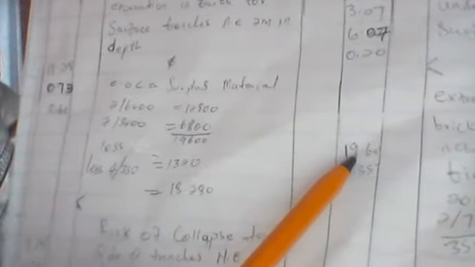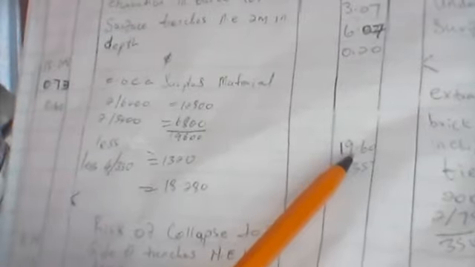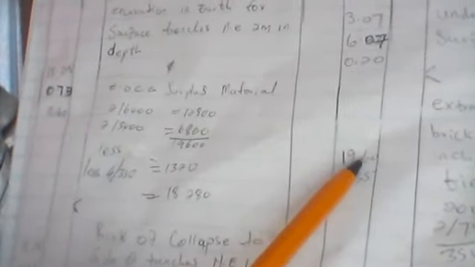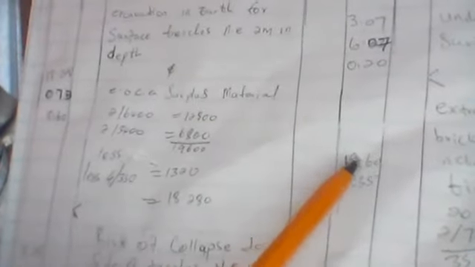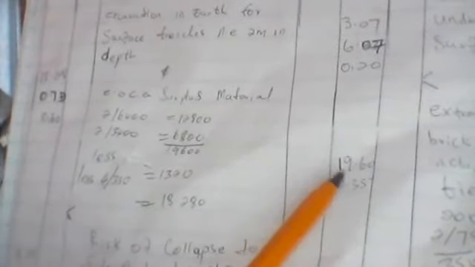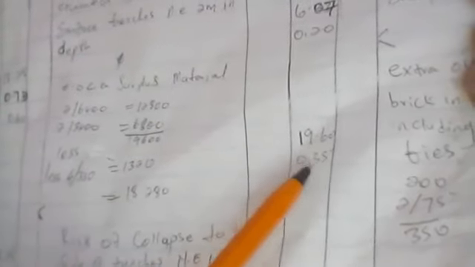Now let's measure. 9,600 is 2 times 6.4 plus 2 times 3.4. It's 9.6. You don't minus the thickness of the wall. It's 19.60 when you divide it by 1,000, and then 0.35 is 350.